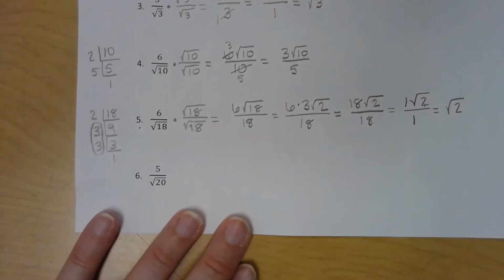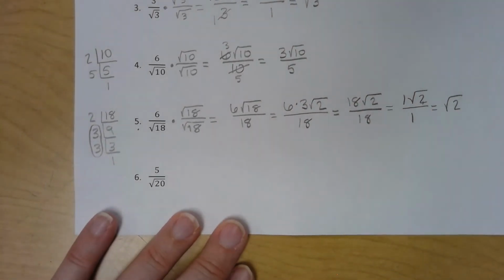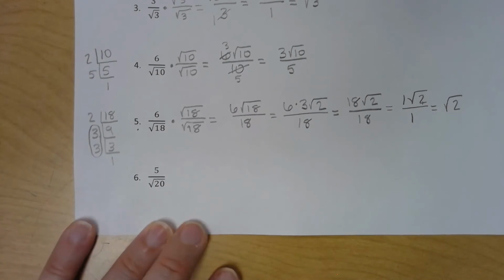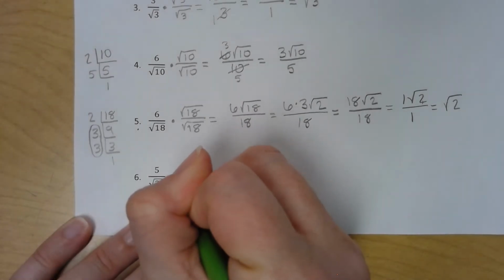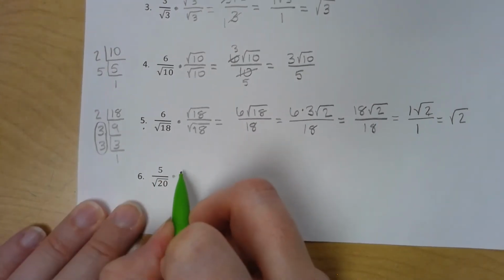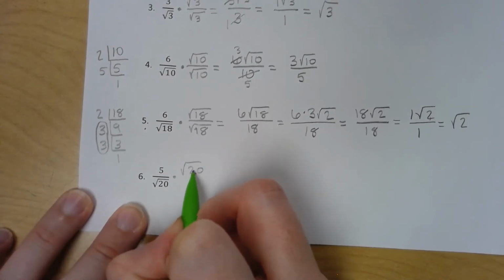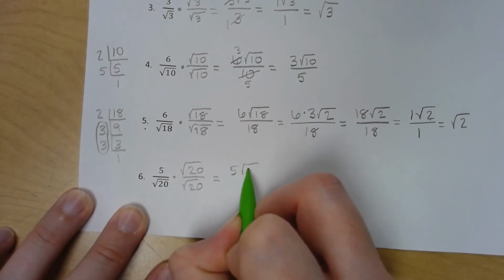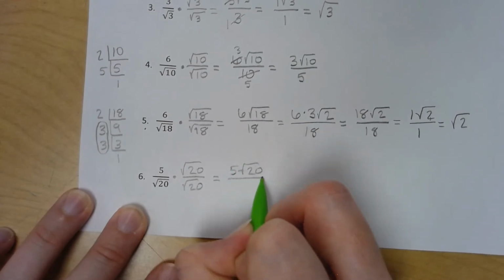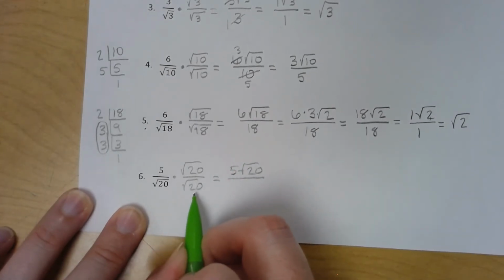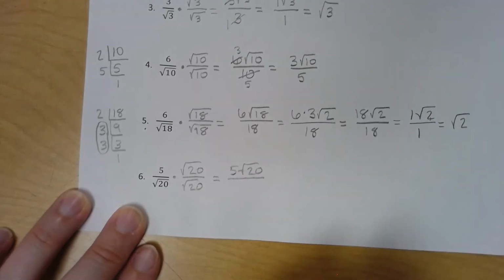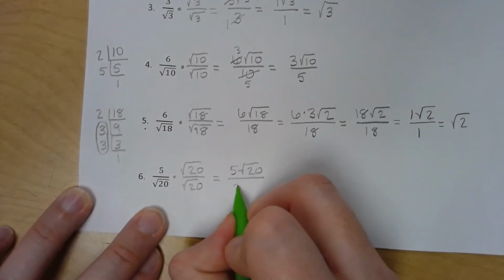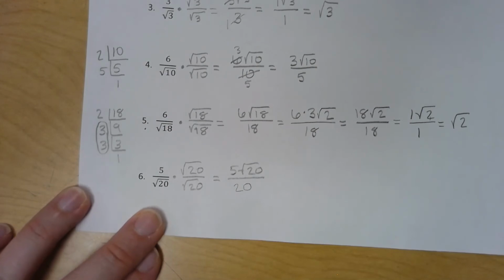Finally, the last example, go ahead and pause the video and try it on your own if you would like. Let's look through this problem together. The square root of 20 over the square root of 20. We have 5, the square root of 20 over 20 times 20. If you know that, you could write it down. However, once you take the square root, it's just going to result in a 20.